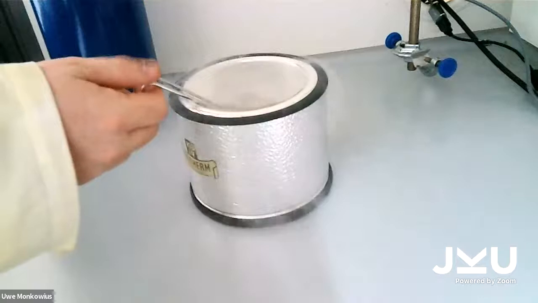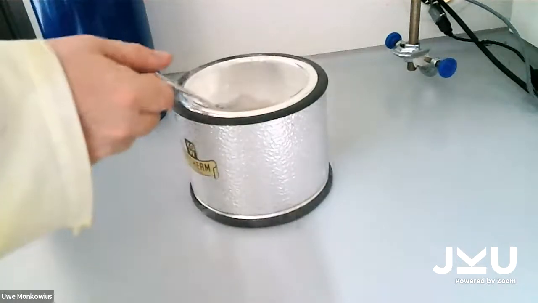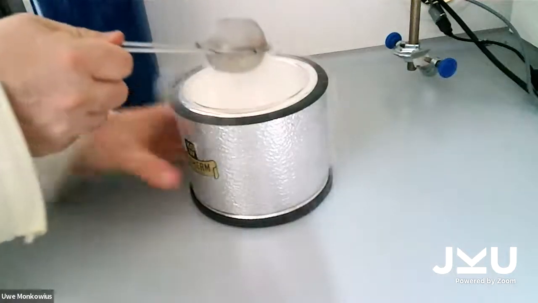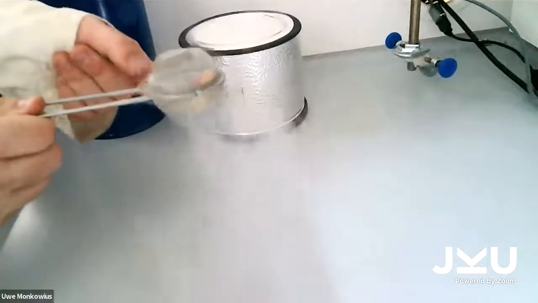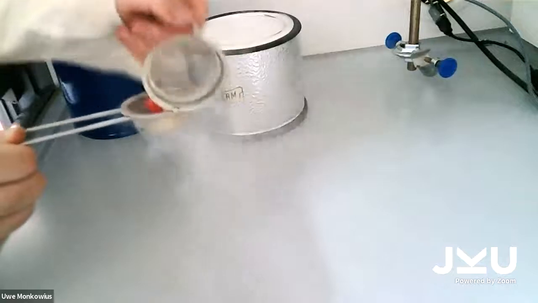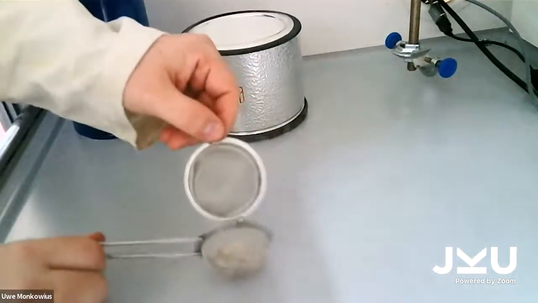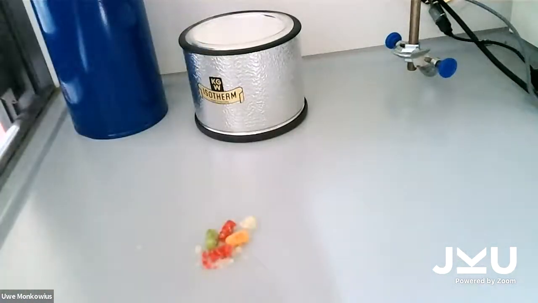So now I'm gonna add the gummy bears into the liquid nitrogen. Yeah, this is really cold. I don't want myself getting frozen after being burned. So now the gummy bears are really cold, and I can show you now what happens with them after I pour them out. Try to do it really slowly. So they're really cold now.